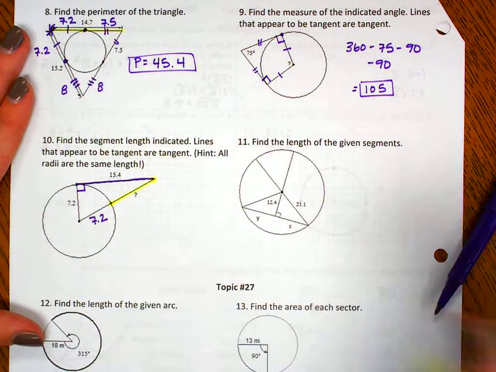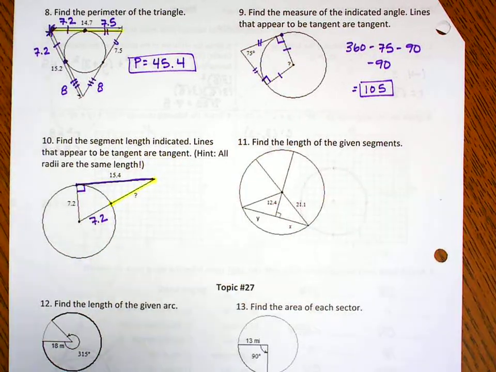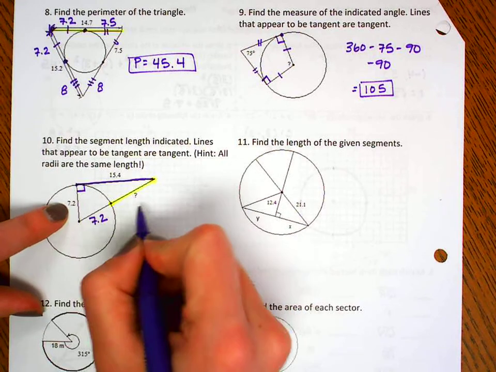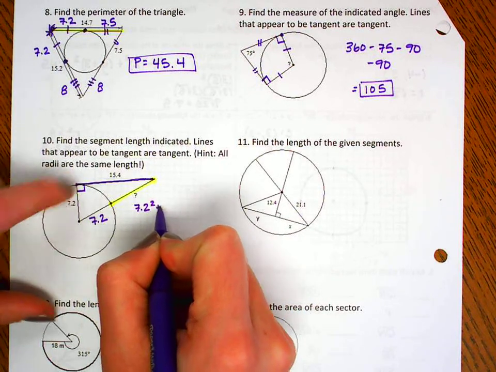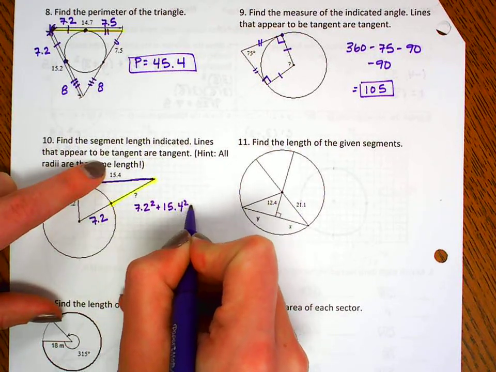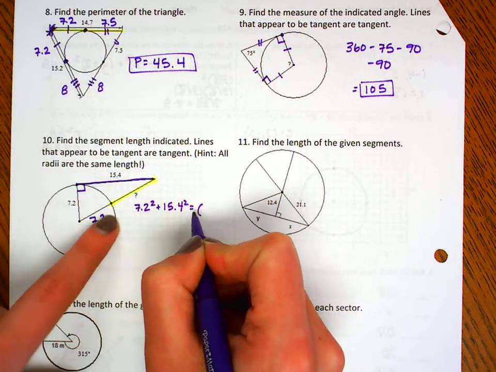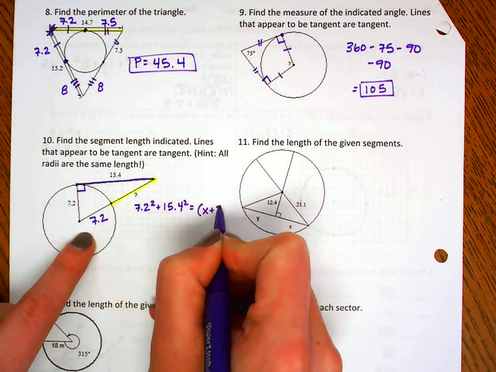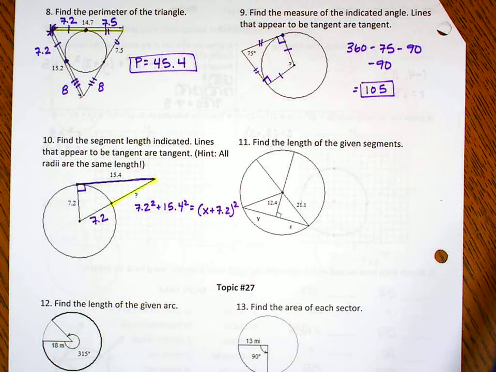Now you have a couple options for how to do this. You can set the problem up two ways. You can either say, okay, well 7.2 squared plus 15.4 squared is equal to this whole thing. So let's call this x plus 7.2 all squared.